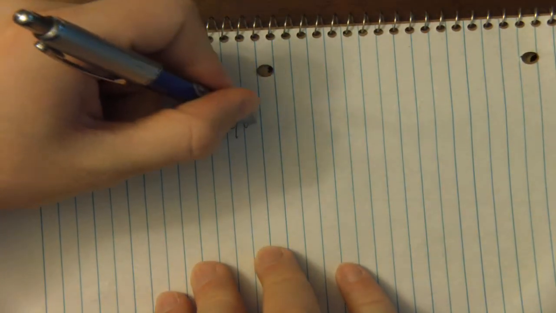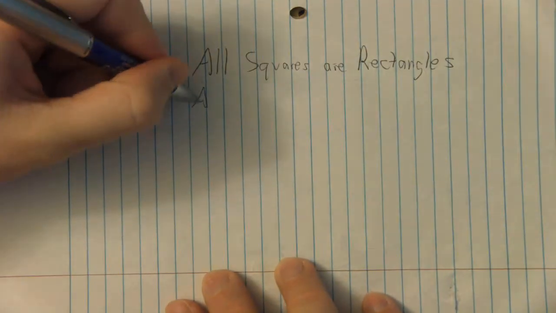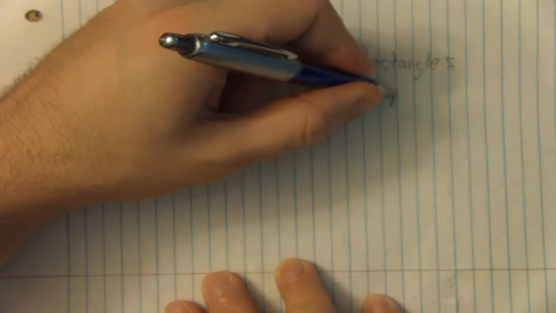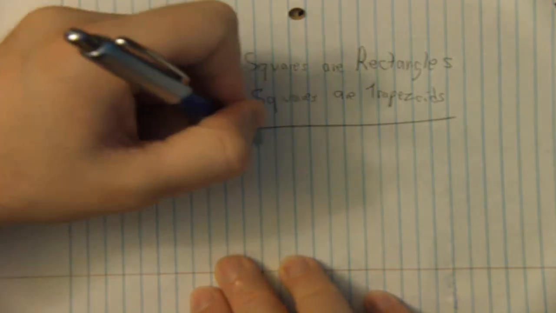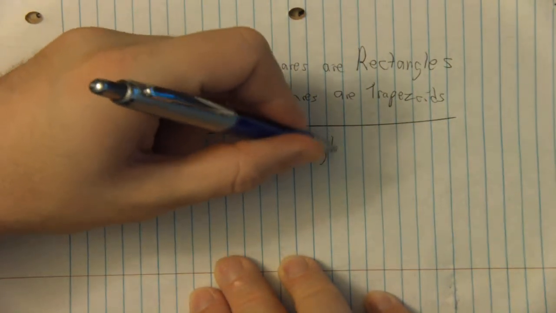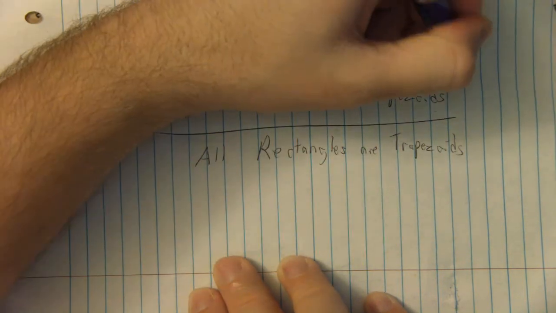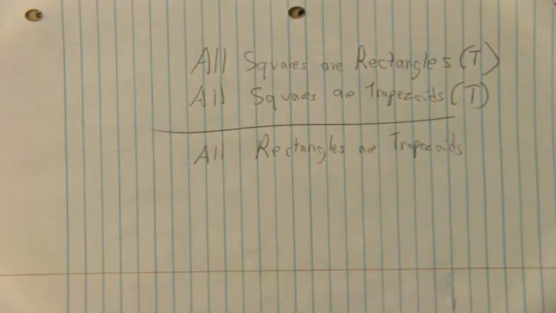That was a lot, and don't worry, we're going to practice, both on this video and in the chat. So I'm going to give you another argument now. All squares are rectangles. All squares are trapezoids. Therefore, all rectangles are trapezoids. For you geometers in the room, that's true. That's true. And also the conclusion is true, by the way.